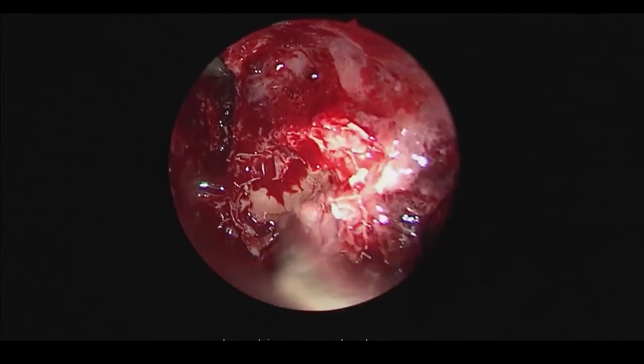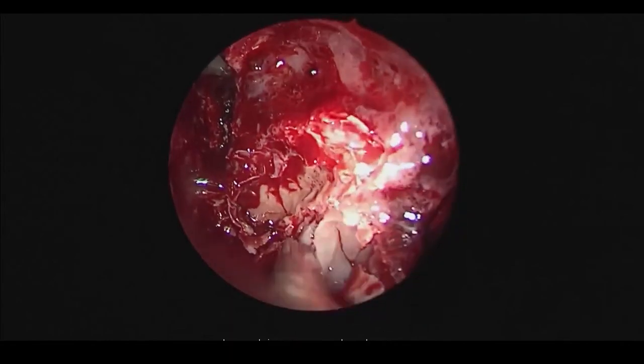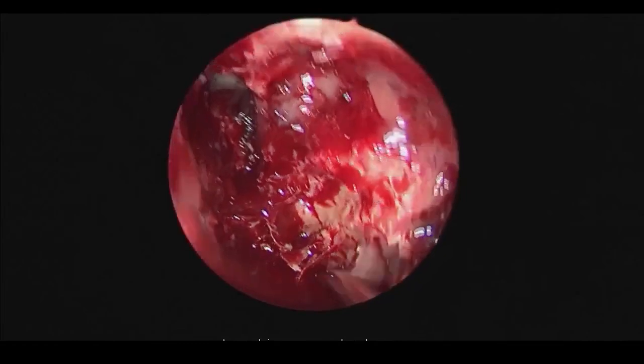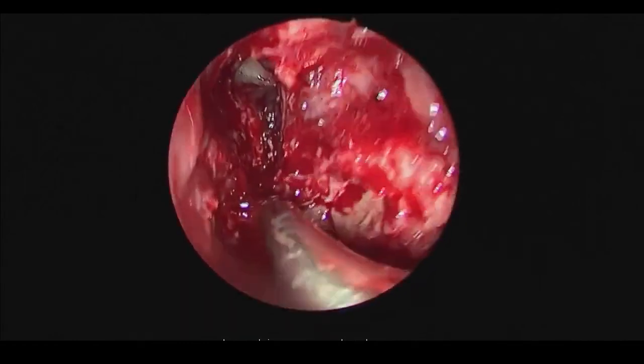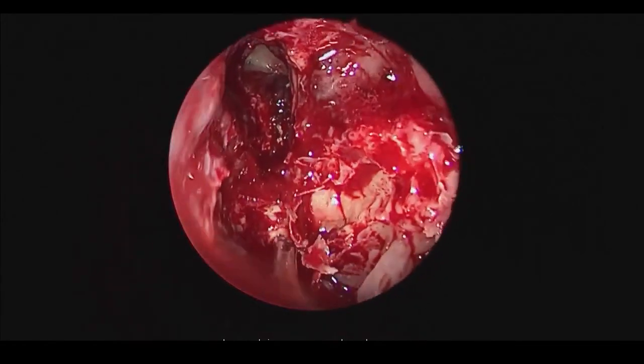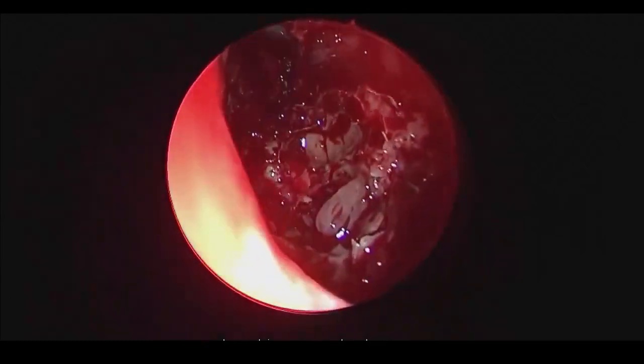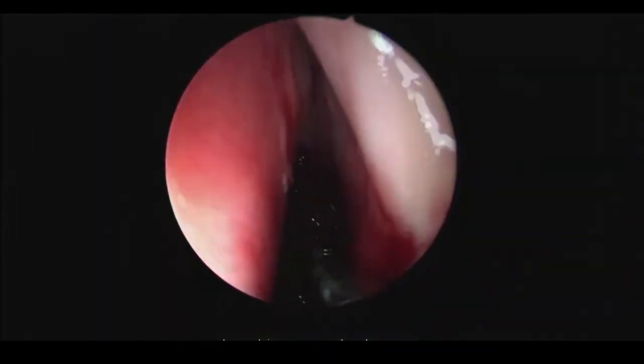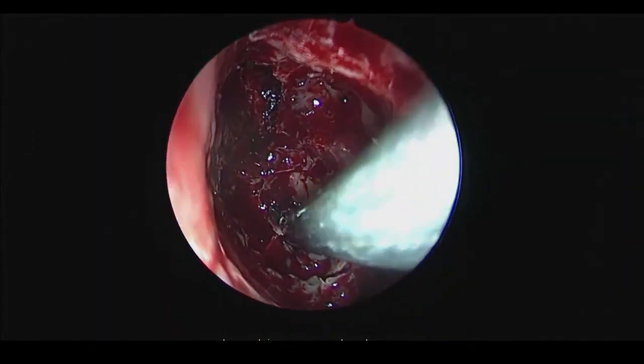See this? This is close to the orbit. Now this is lamina papyracea. Let me clean and show you something very, very important anatomy. Here it is all distorted, you can see.